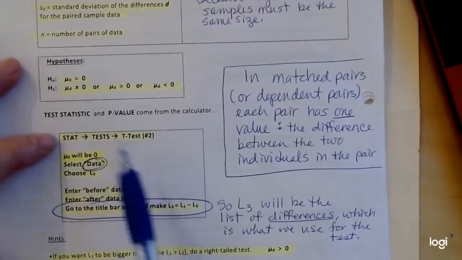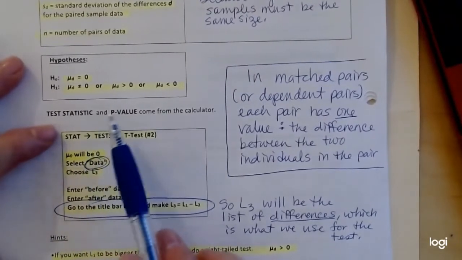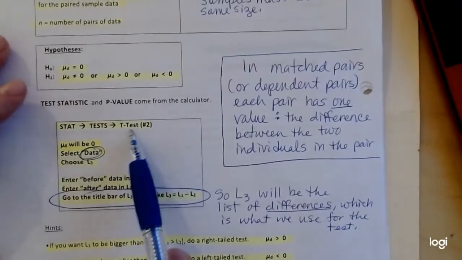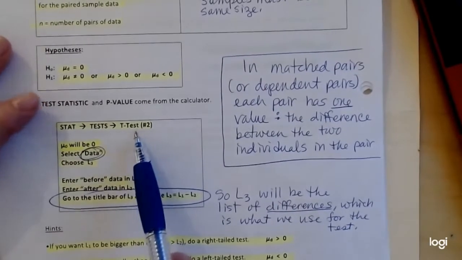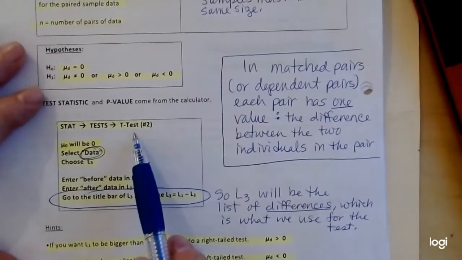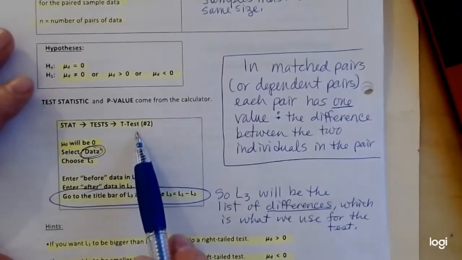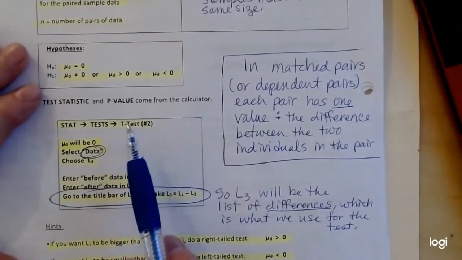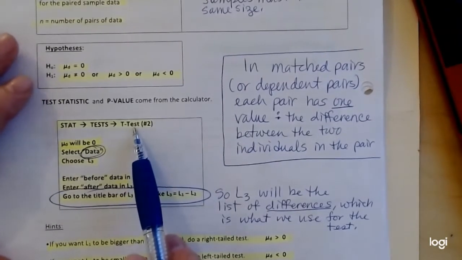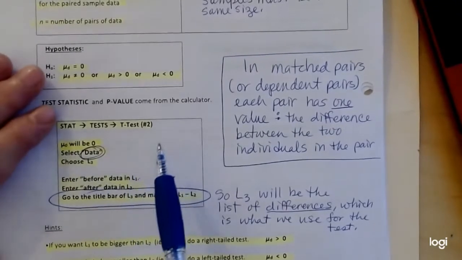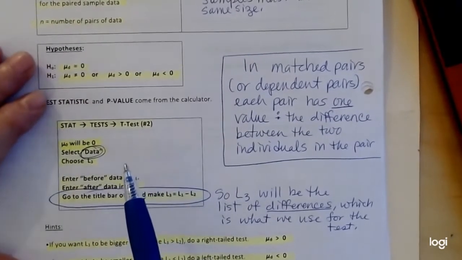In this one, we are going to look at the test statistic and the p-value, and those come from the calculator. We just perform a t-test, and remember, this is the same test that we performed for the mean in Chapter 10 when we were doing a hypothesis test on a single sample for the mean. We're going to use that same test because, like I said, we don't really deal with two sets of data here. In the end, we test on just the difference.